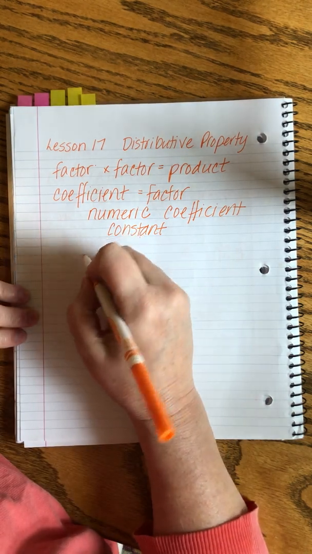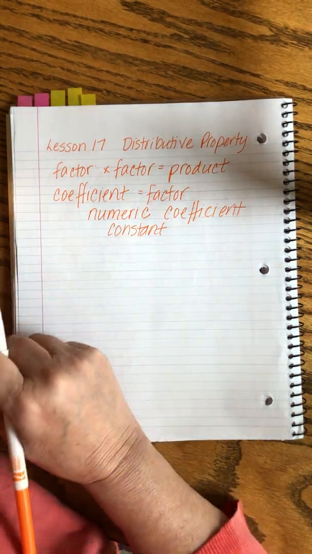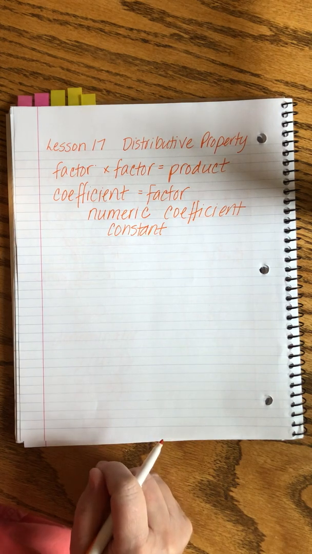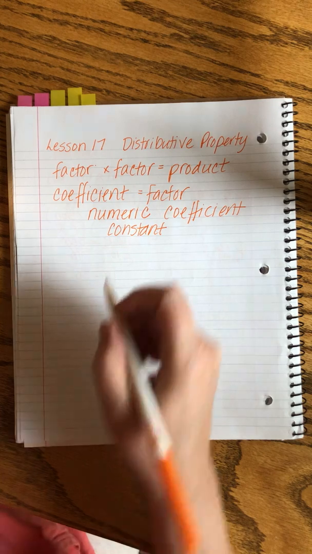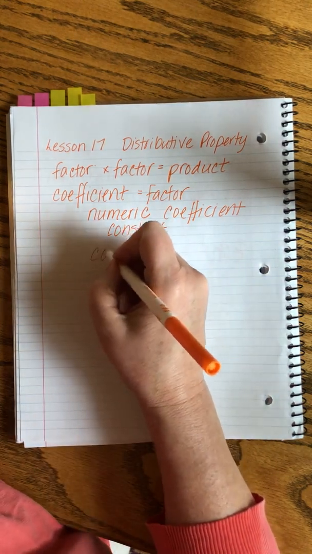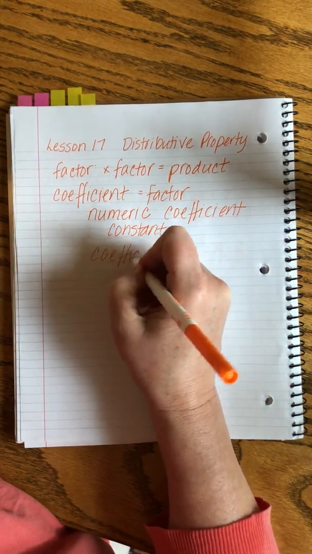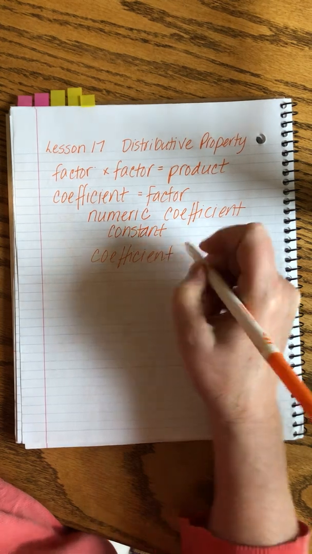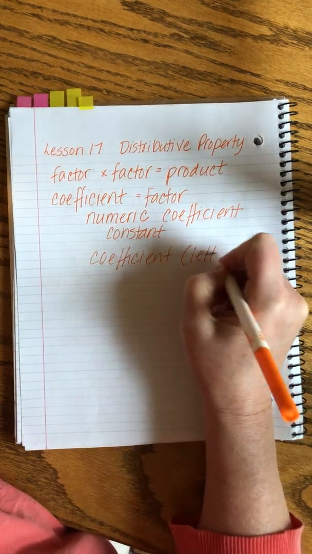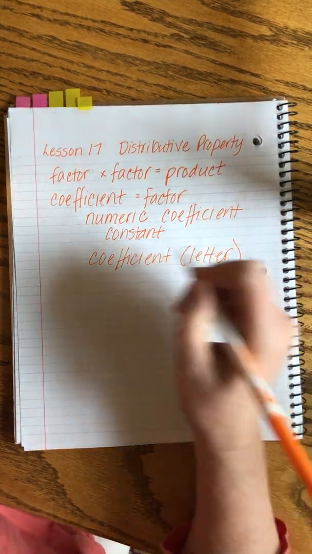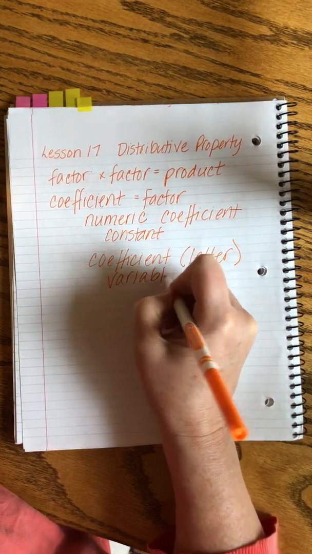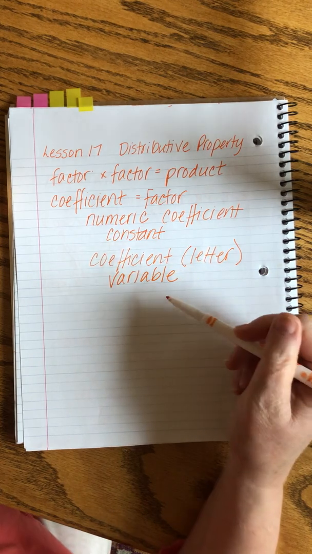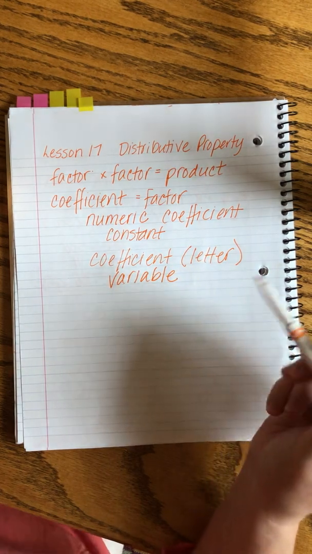If it's a letter, we just call it a plain coefficient. When we just have a letter, like an X or a Y, that's called a variable, because as you know, we can plug in different values to that variable and solve it.